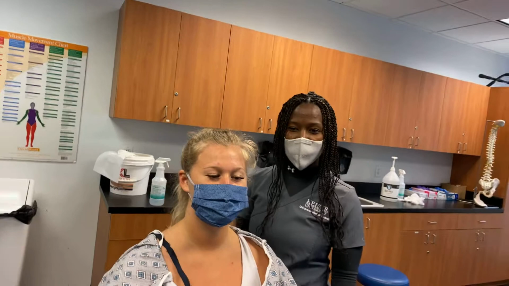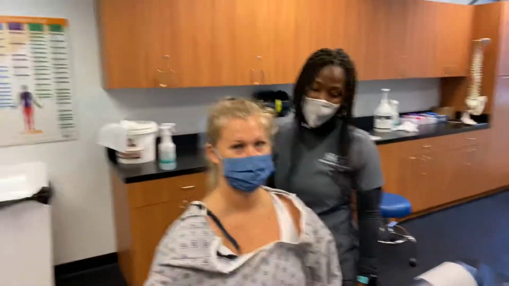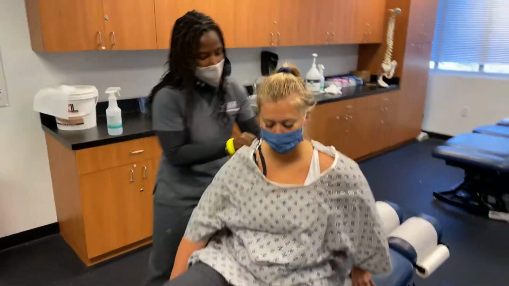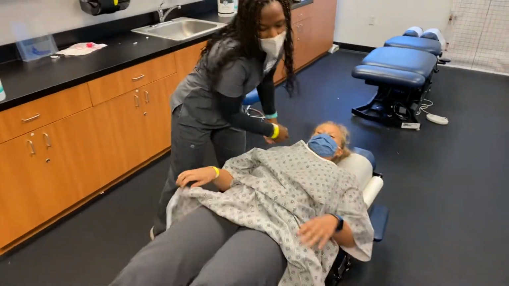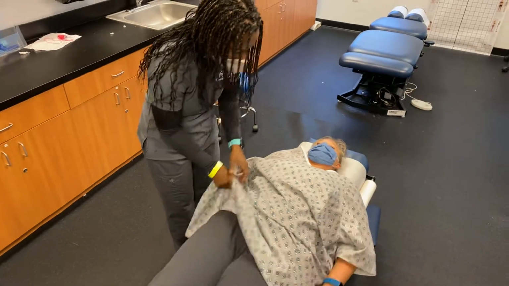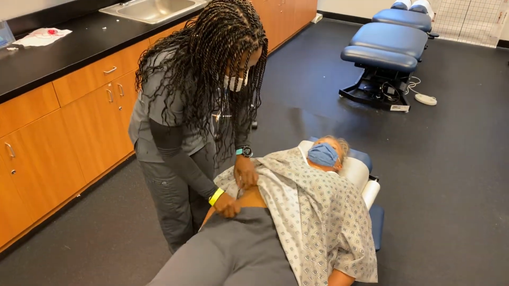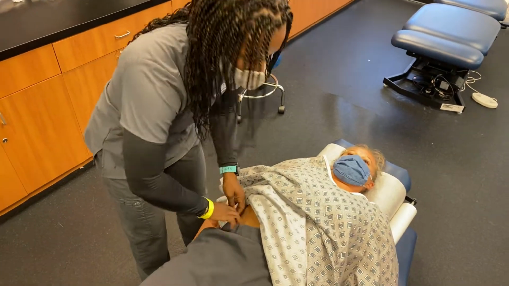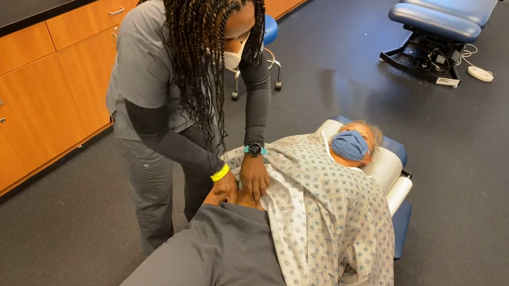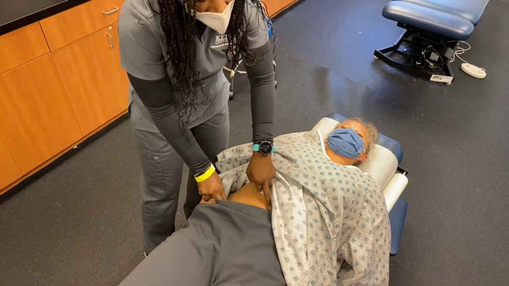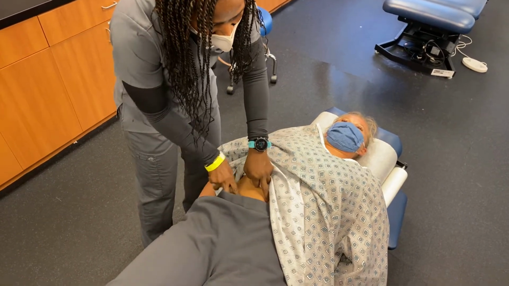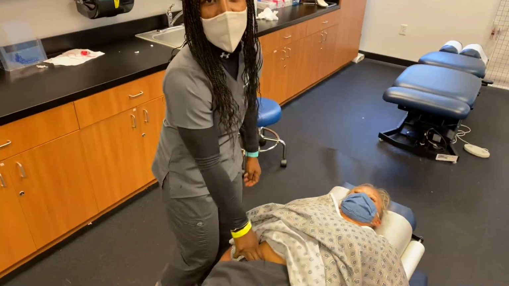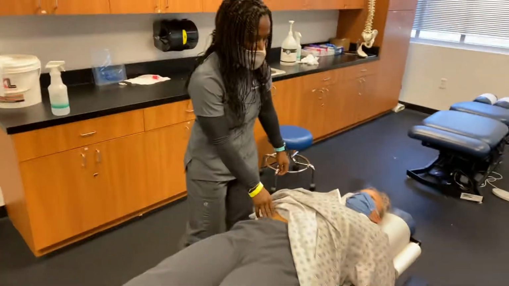Now, if you could please palpate McBurney's point. Okay. Can you lie down for me? I'm going to bring you up just a little bit. So McBurney's point is located on the right side. It's going to be 1/3 up from the ASIS. This is your umbilicus, and 1/3 in, and we are on McBurney's point. Okay, and what's right there? The appendix.